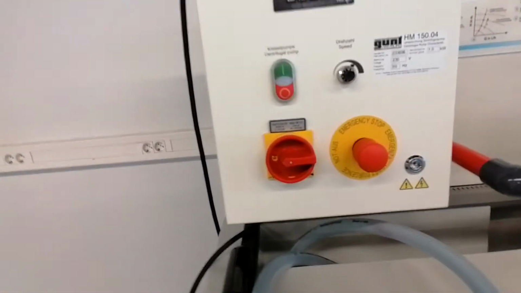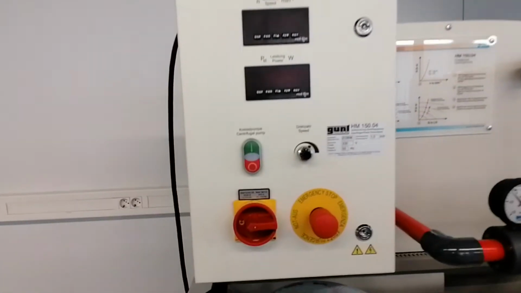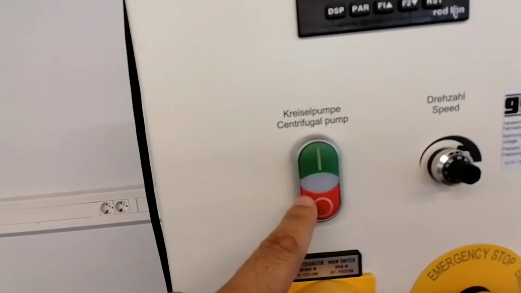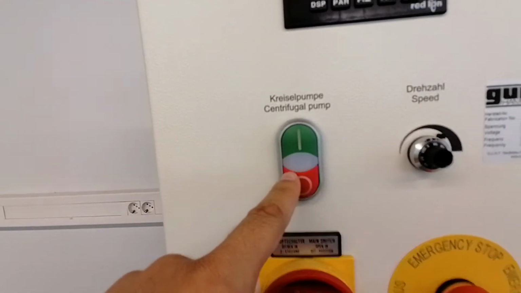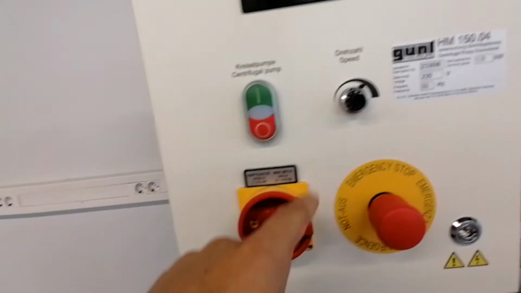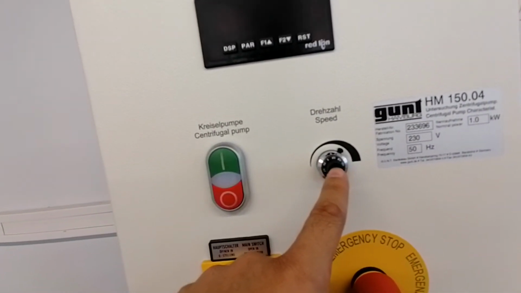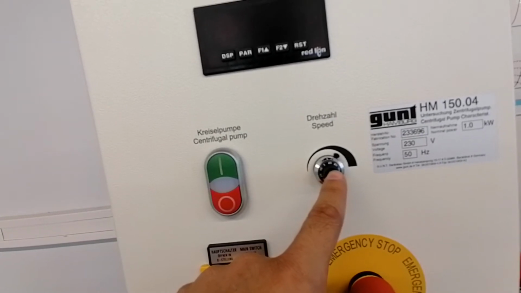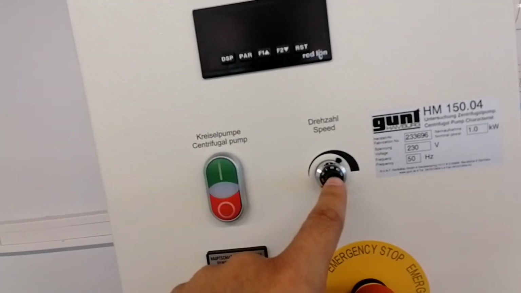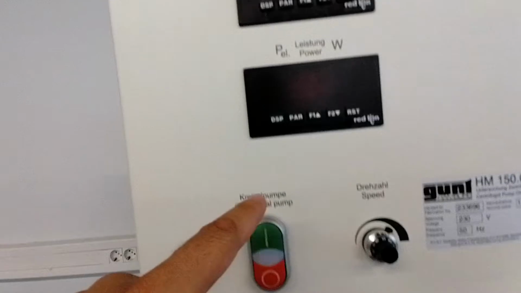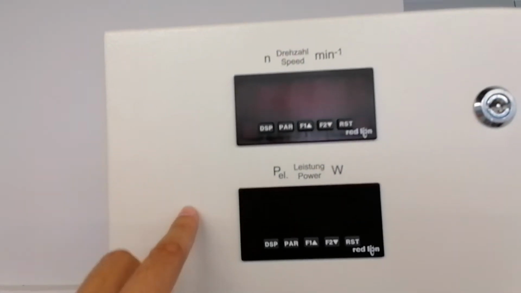Here there are some buttons, you see. This is open close for the centrifugal pump, and also switch on, switch off. And you can see the speed of the pump using this button, and here there are some monitors.